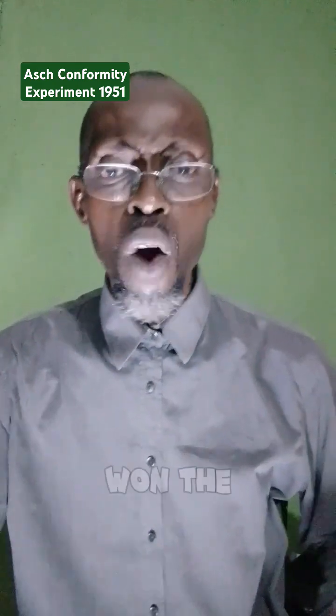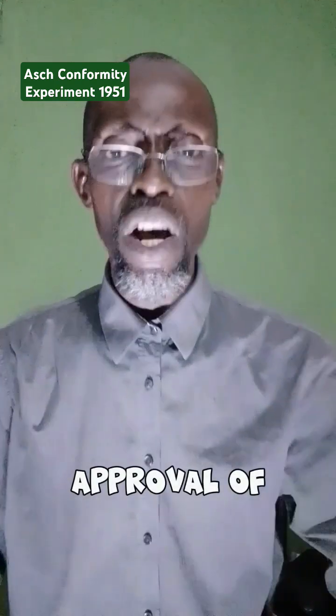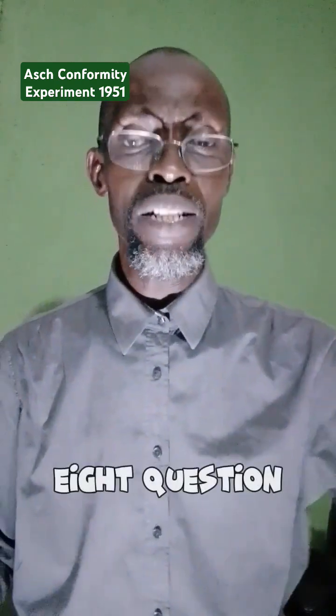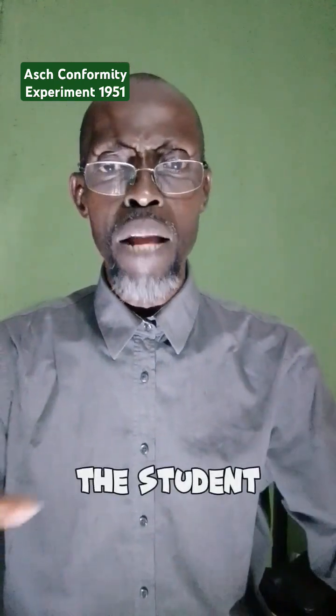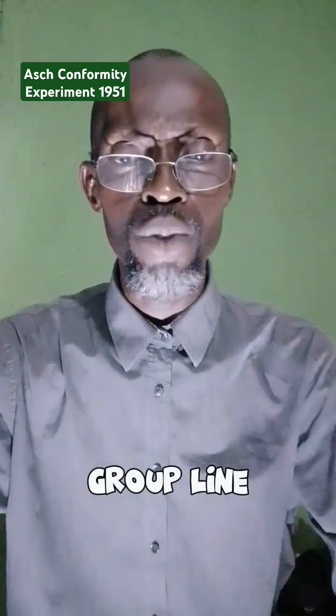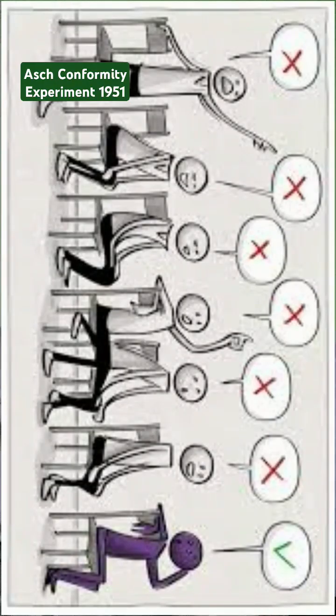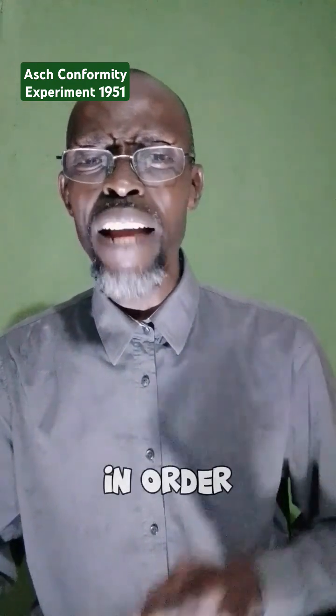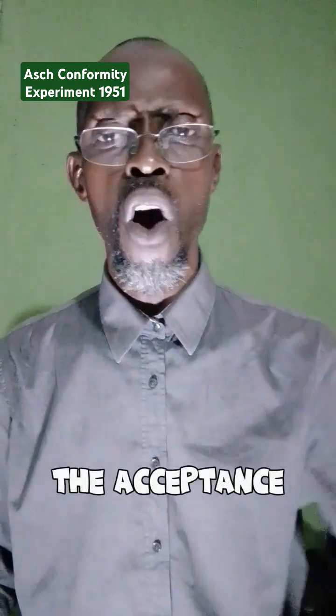But since they have won the approval of the student in the 8 questions that they have asked, the student becomes a victim of group line of thought. The group way of thinking, he wants to belong to the group way of thinking. So when the 9 other people that were with him in that experiment start making a wrong decision, he finds it difficult to walk away from their way of thinking, for him to win the acceptance of the group.